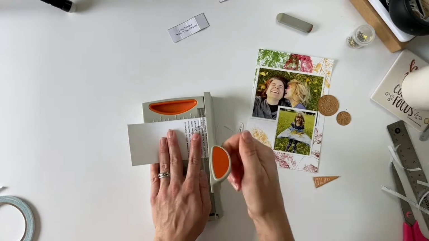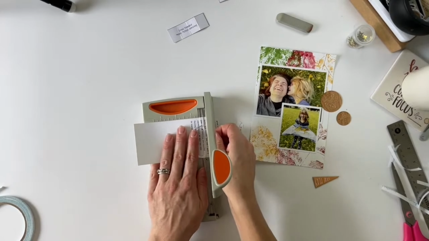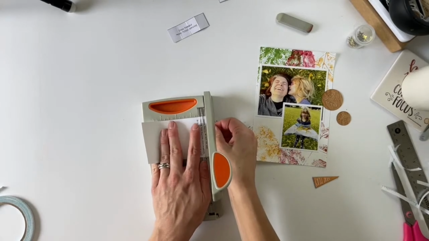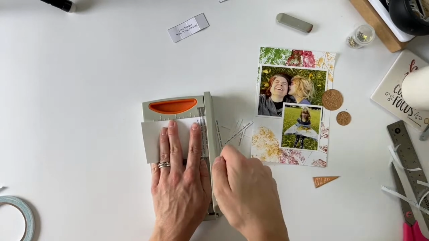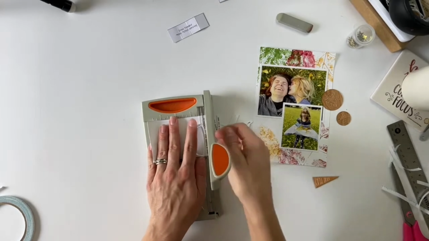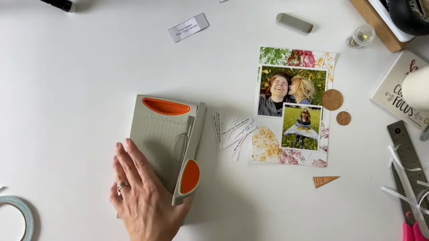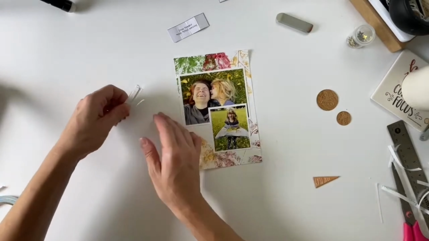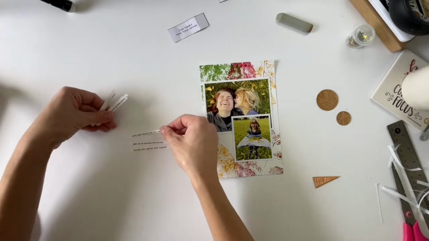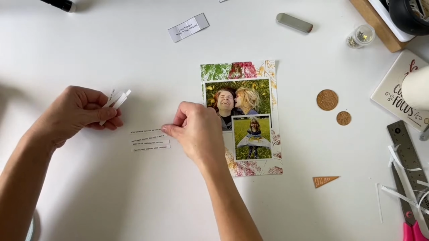It's not the best angle, not my best photo in terms of the way I look and the angle it's taken from.